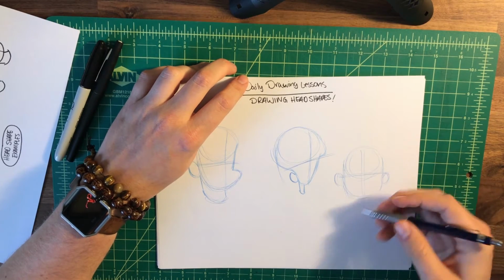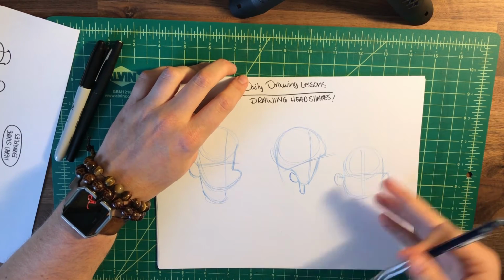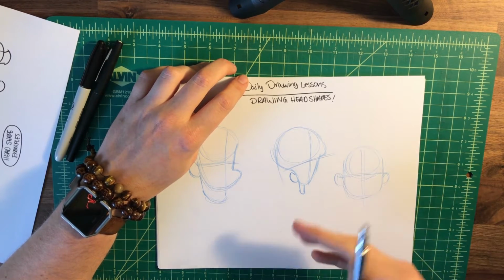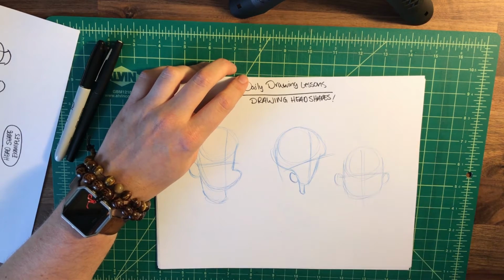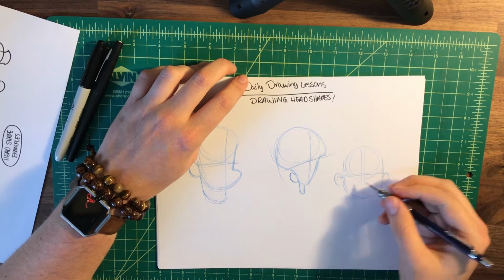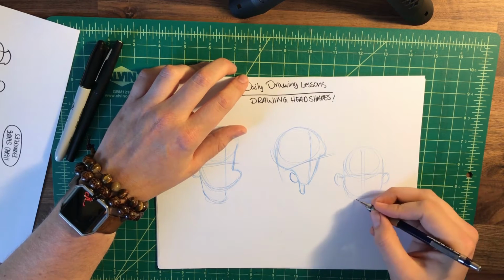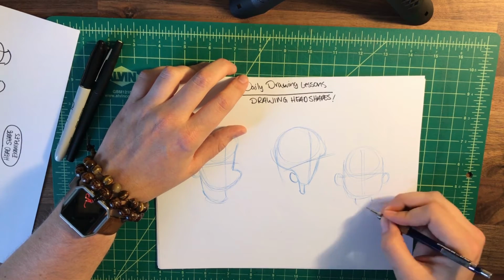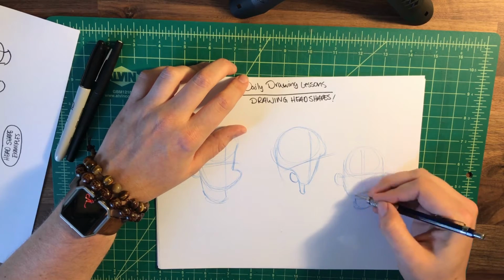The crossbar is not really meant so much for the ears. It's meant more for the other features like the nose or the mouth, the eyes, things like that, and other facial features. And then we'll add just a nice thick neck here.